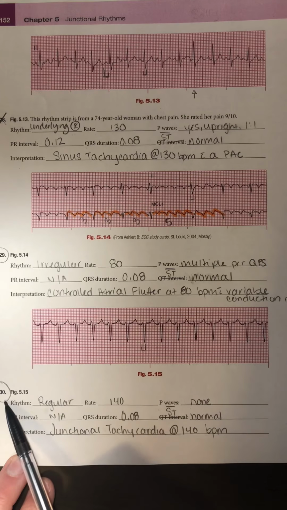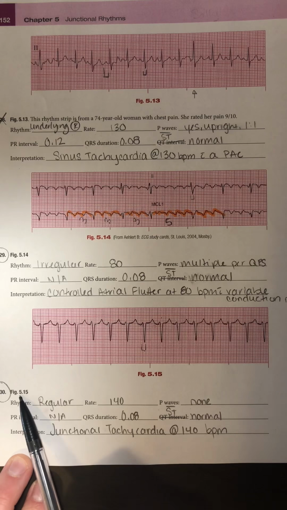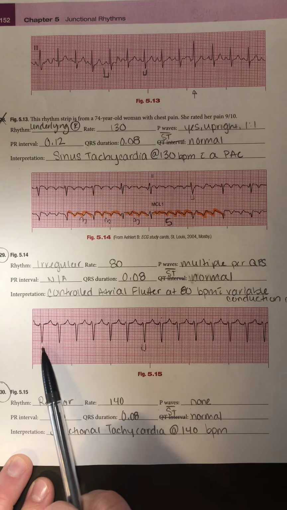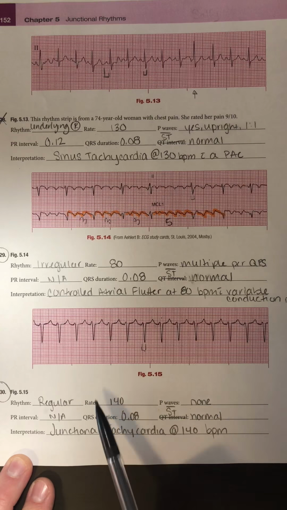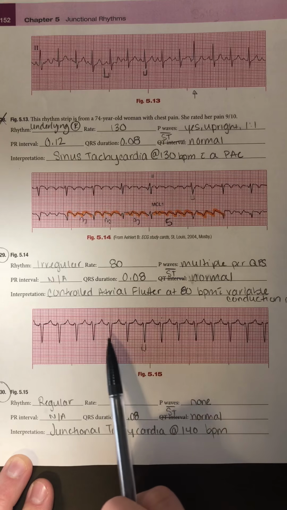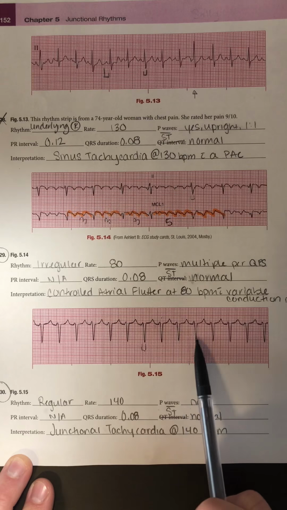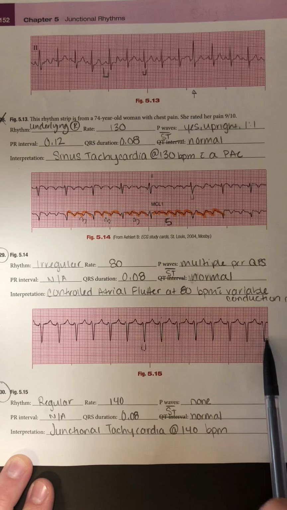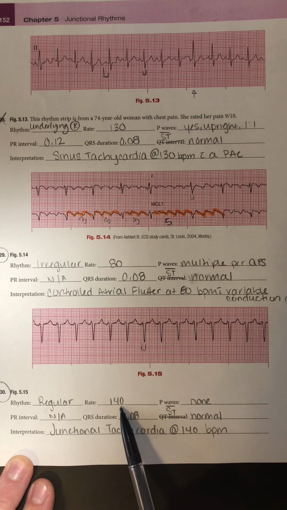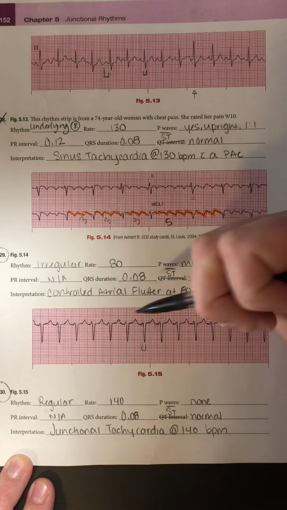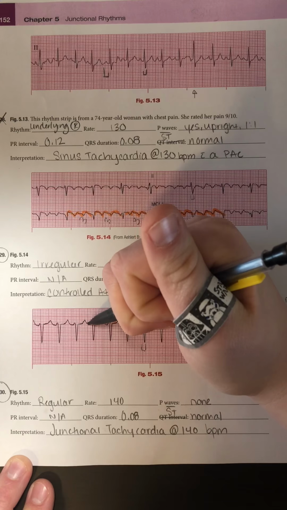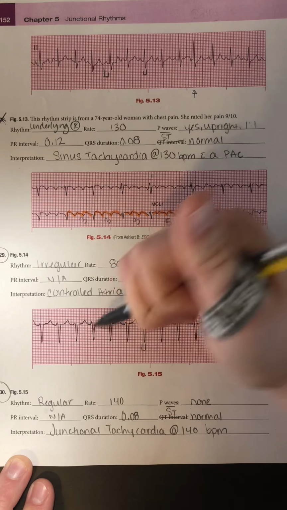Now going down here to number 30, or figure 5.15. I'm looking at this rhythm here. It is very regular. My rate, I have 1, 2, 3, 4, 5, 6, 7, 8, 9, 10, 11, 12, 13, 14 times 10 gives me a rate of 140. And I don't have any P waves here. So you can see my T wave, and then it goes right into the QRS complex.